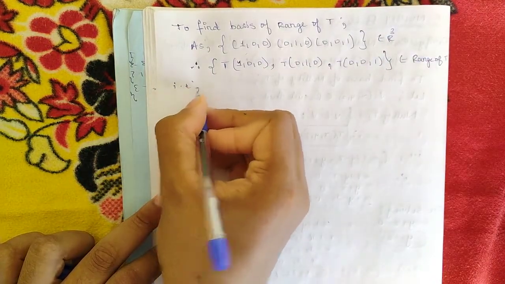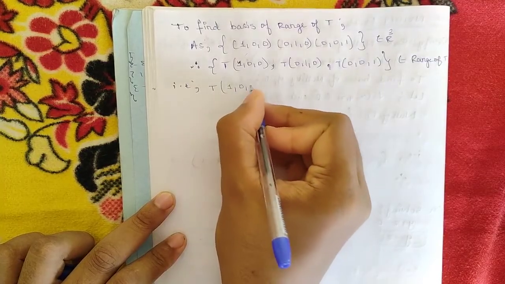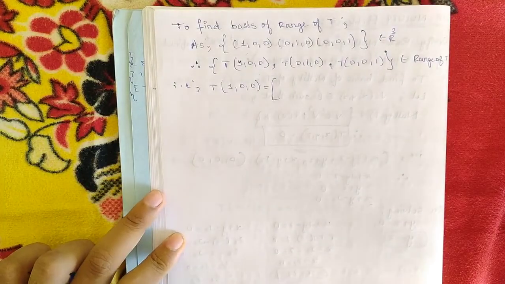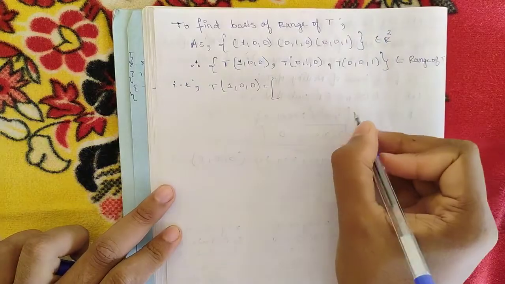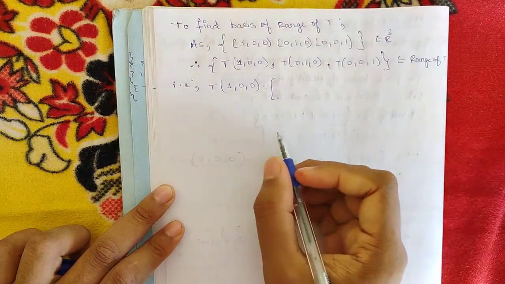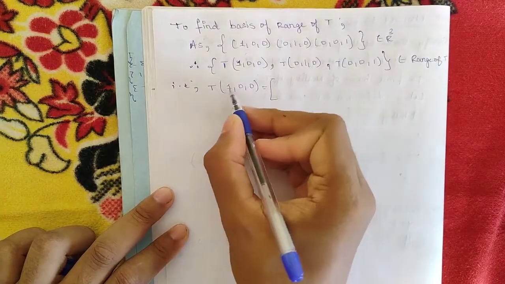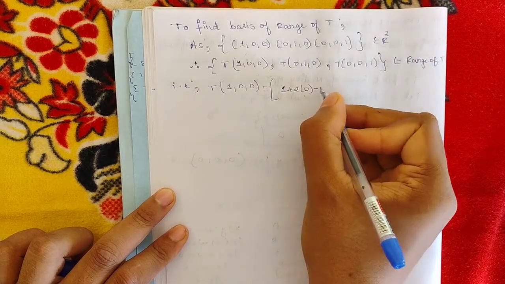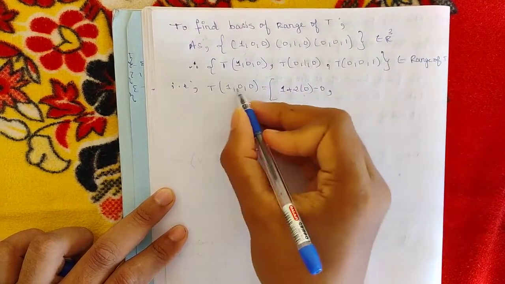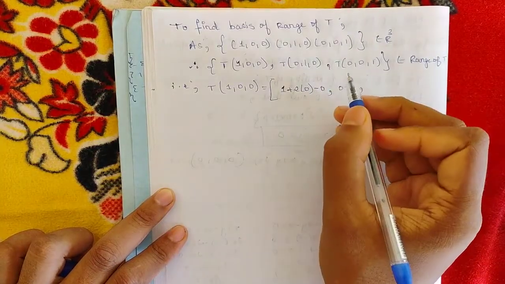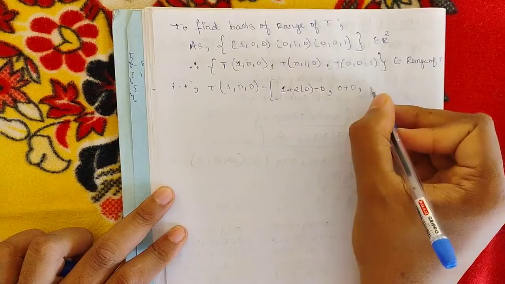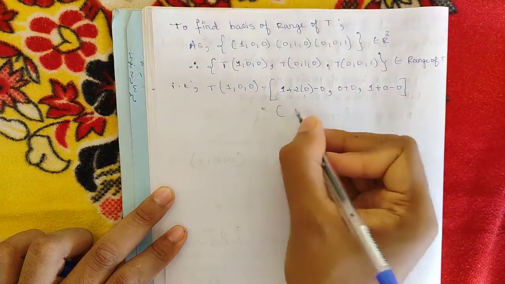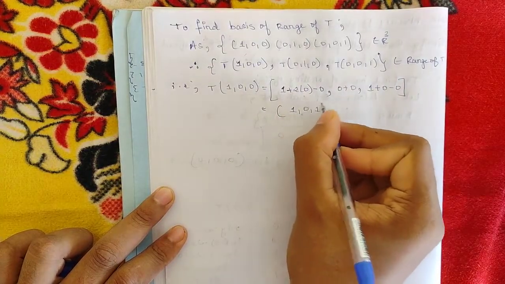So we can write it as T of 1 0 0. Solve it separately. They have given the value in the question, right? They have given the set of x, y, z, that is x plus 2y minus z. So here x is 1, plus 2y, that is 2 into 0, minus 0, comma y plus z, that is 0 plus 0, comma x plus y minus 2z, that is 1 plus 0 minus 2 into 0, that is 0 itself. So we would be getting our answer as 1 0 1.